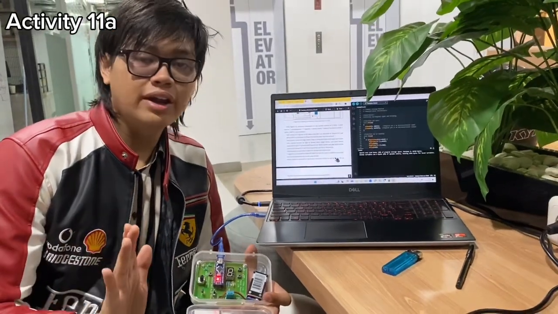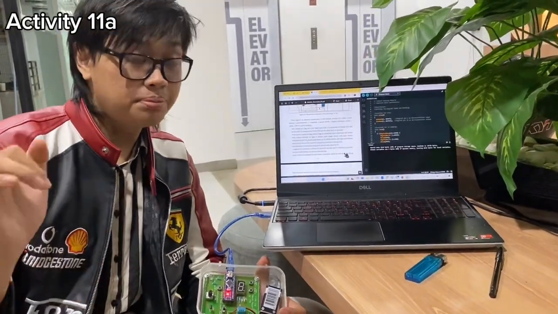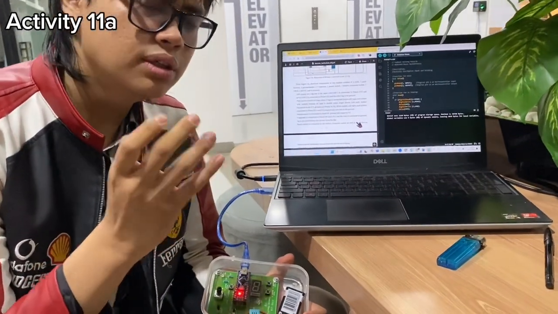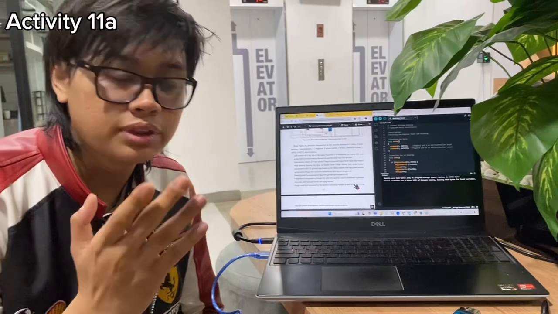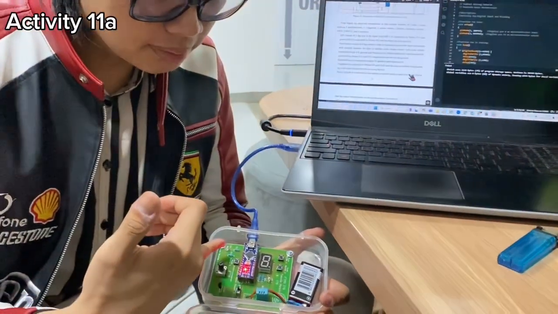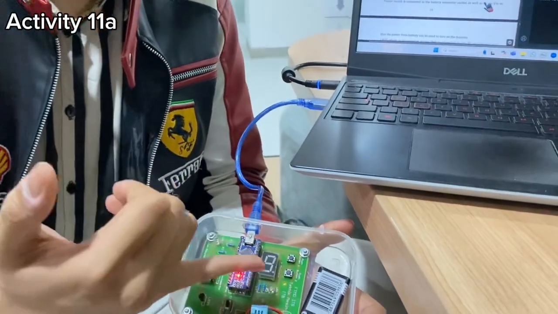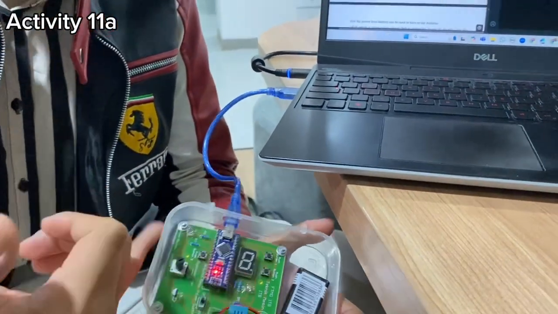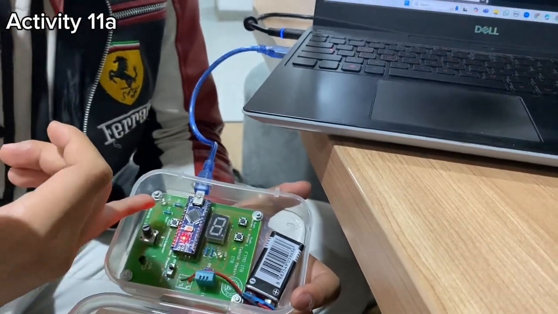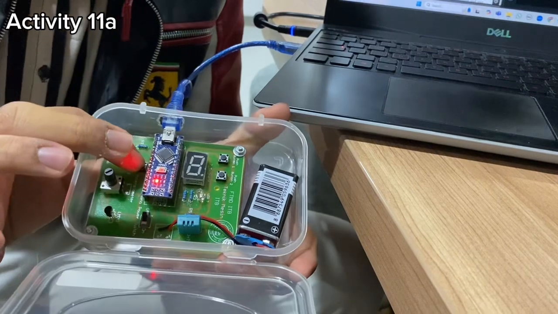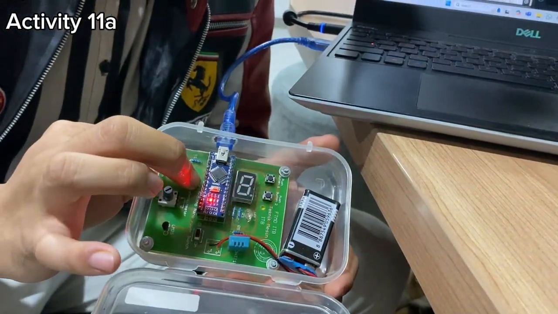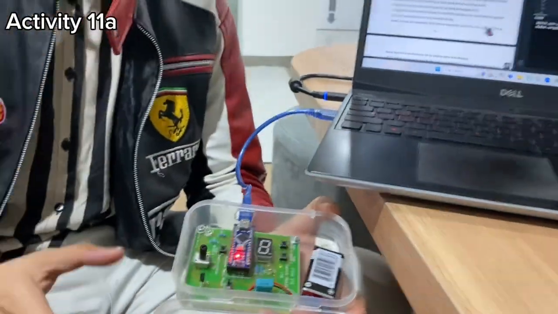For activity 11 part A, the code is similar to the code from activity 3, where we make LED 1 blink and LED 2 light up using the potentiometer. But this time we switch it, making LED 3 blink, LED 2 blink, and LED 1 light up using the potentiometer. If we push button 3, LED 2 would blink. That's for part A.